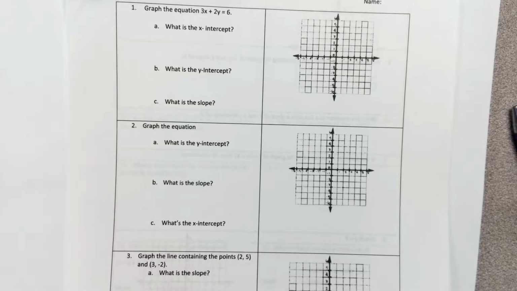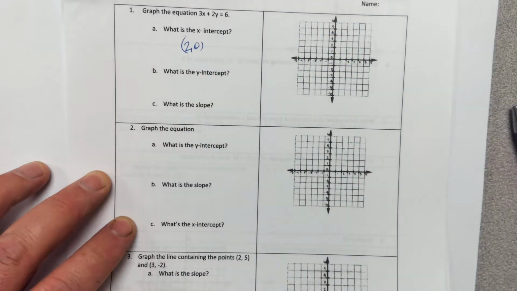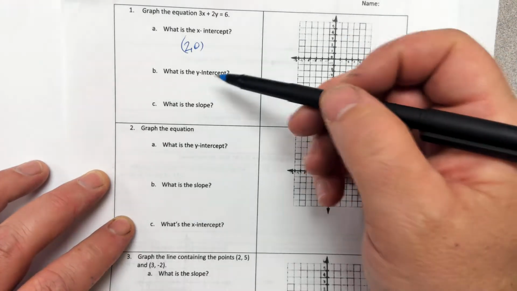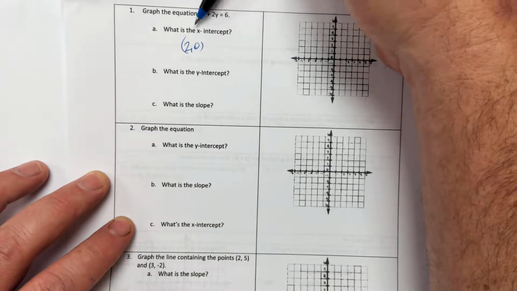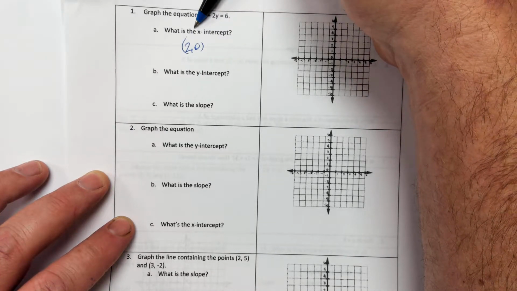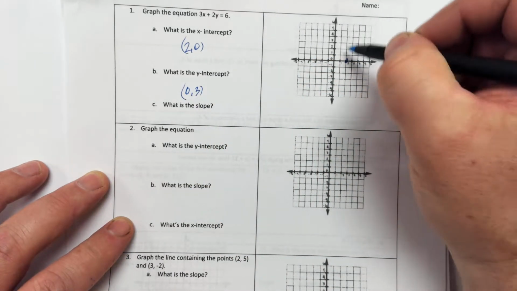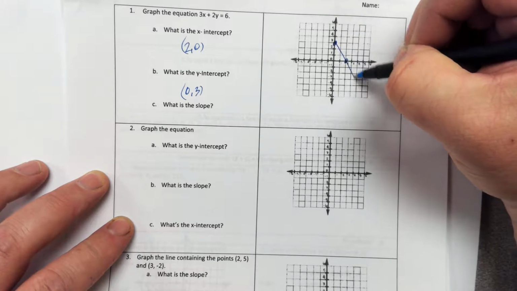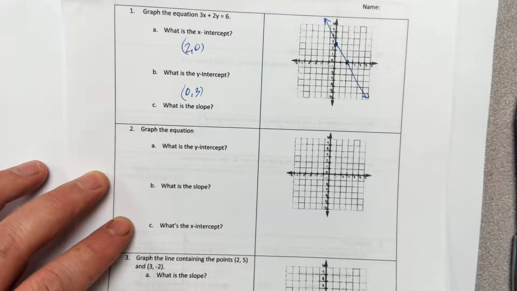All right. So first of all, x-intercept. The fact for x-intercepts is that y equals 0, right? So if I put a 0 for y, I got 2 is what x equals. So (2, 0), right? It says to graph it, but I'm going to graph it by finding these things first. Okay, now the y-intercept. For the y-intercept, x equals 0, so the y-intercept is 3. (0, 3). So (2, 0), (0, 3). Connect the points. Done.